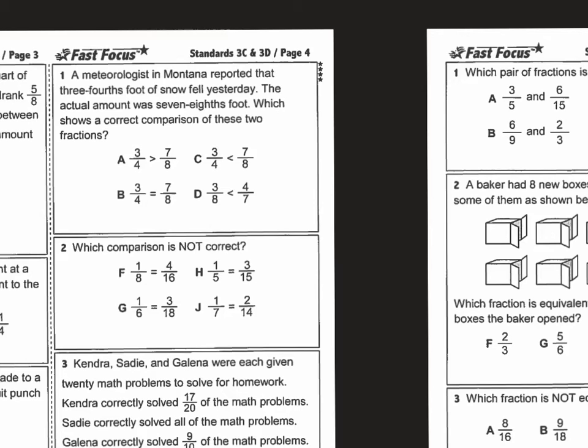Okay, so today's morning work is Fast Focus Standard 3C and 3D, page 4, 5, and 6. So we did page 3 on Monday. A meteorologist in Montana reported that 3/4 foot of snow fell yesterday. The actual amount was 7/8 foot, which shows a correct comparison of these two fractions. So we're looking at 3/4 and 7/8.